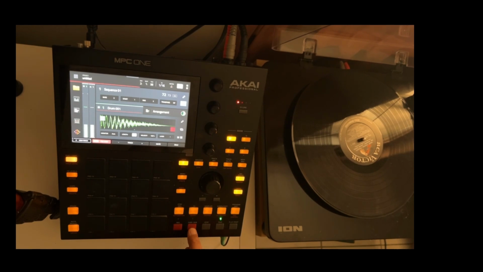Okay, so I have that. I want to add the hats. I'm going to hit overdub. My metronome tells me it's recording. Just add some hats. Alright, so I got something there.